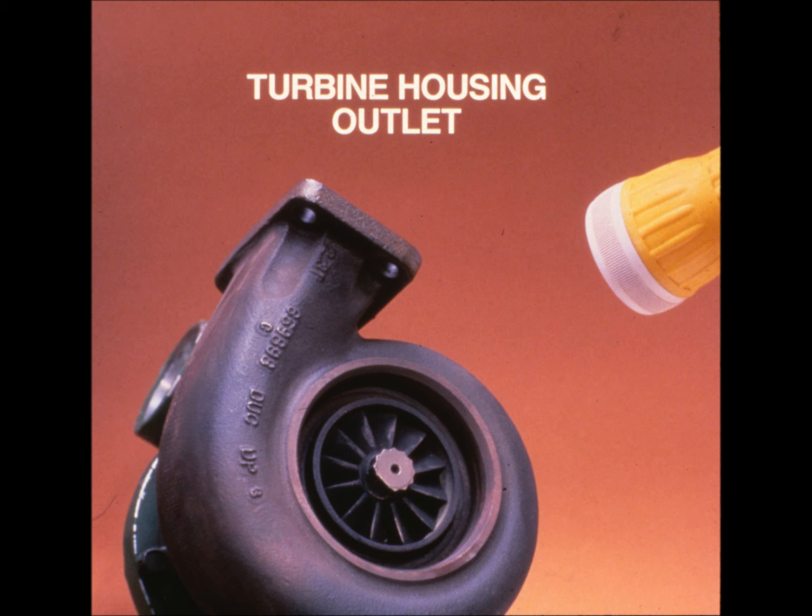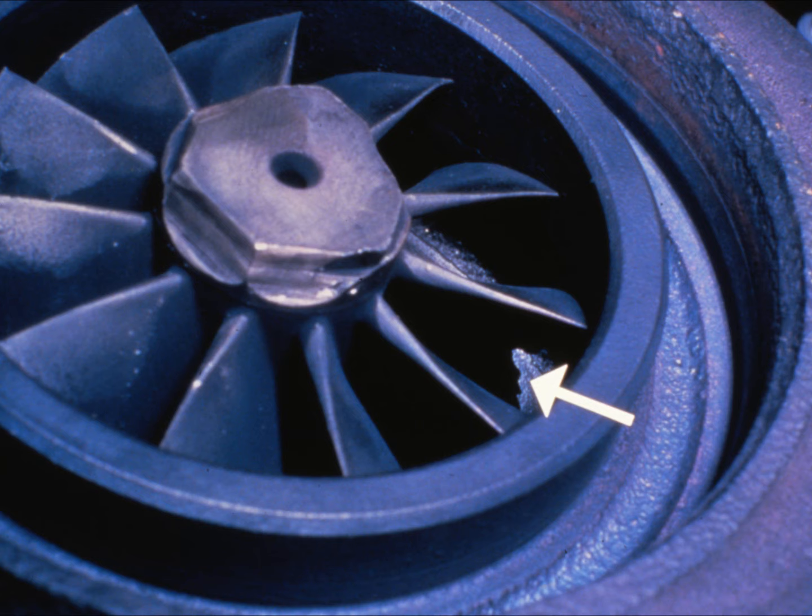Step 4 of the inspection is the turbine housing outlet. Use a flashlight to look up inside the housing and closely examine the turbine blade tips. Damaged blades indicate foreign object damage has occurred. Note any damage on your checklist because inspection of the engine will be required.